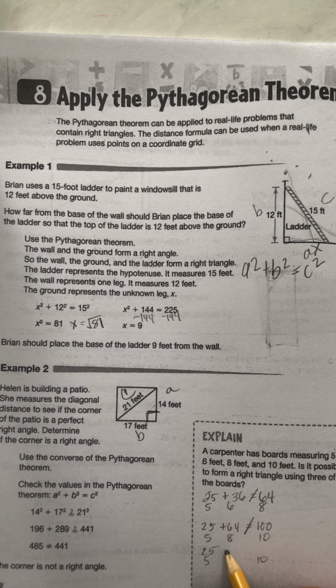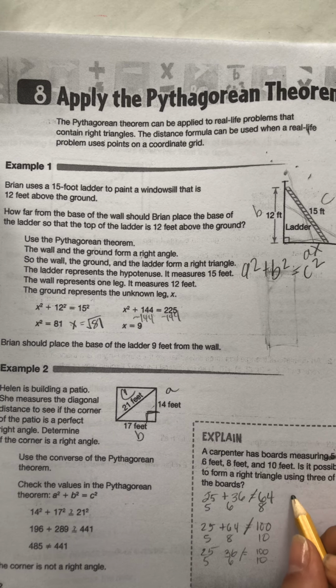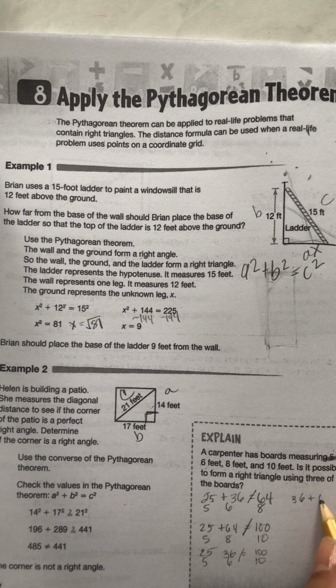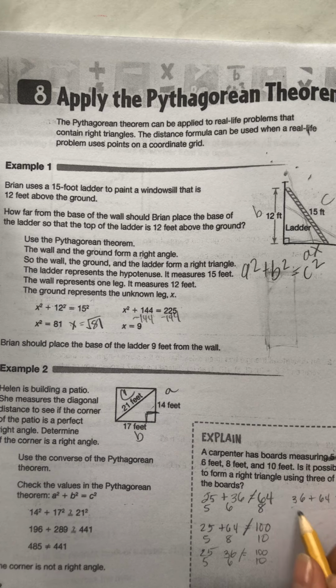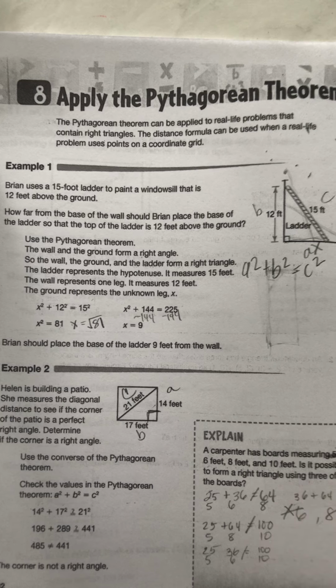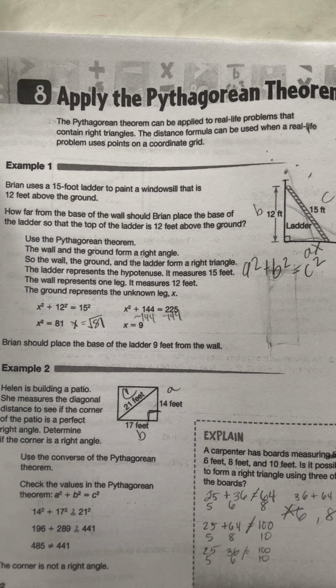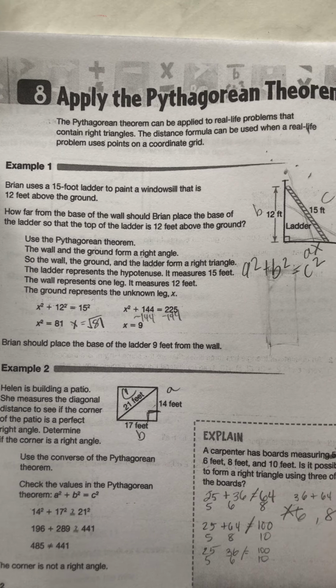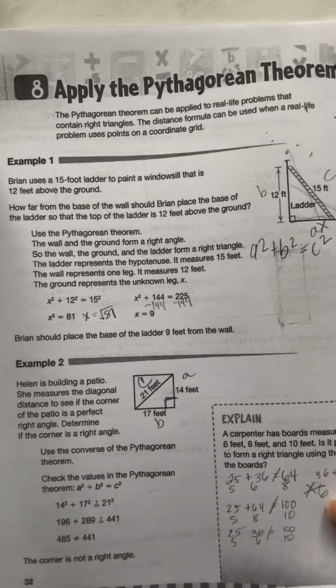6, 8, and 10 is our only other combination, right? So 6 squared is 36 plus 64. Does that equal 100? Yes, it does. So 6, 8, and 10 works. All right. So we can use those 3 boards to make this triangle. All right, what else do we have?